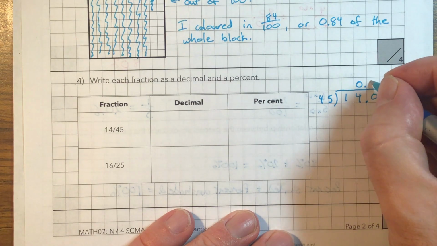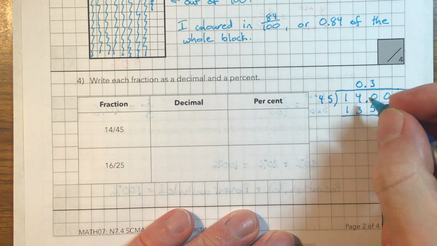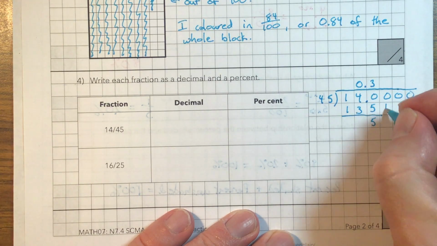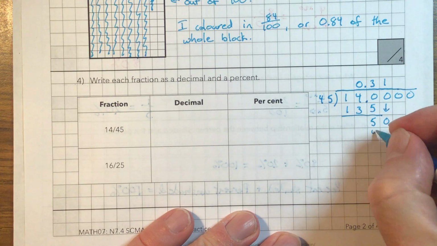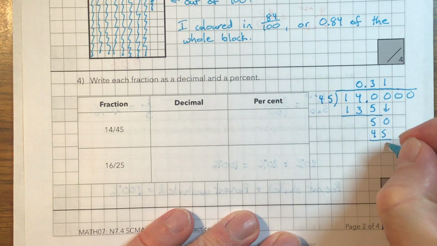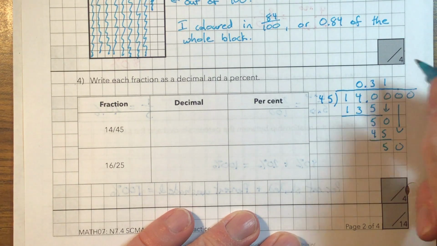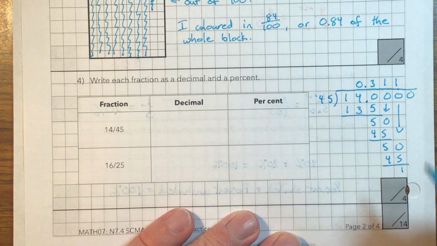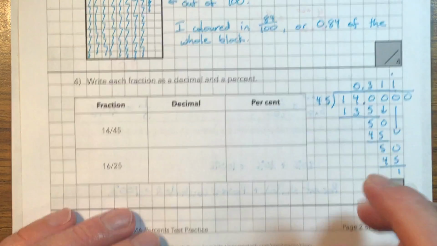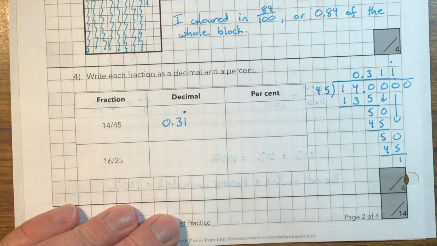I think 3 times, and I get 135. Subtract, and I get 5. Bring down the 0. It goes into 50 once. That's 45. That's 5. Bring down the 0. It goes into 50 once. That's 45. Oh-ho, and it's a repeating 1. So it's a decimal. It's 0.31 repeating 1.